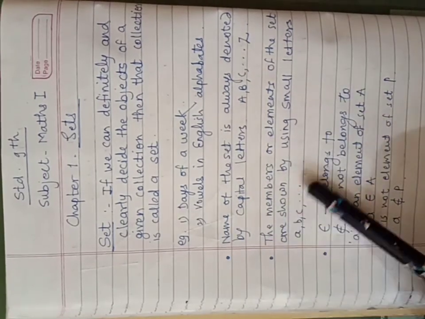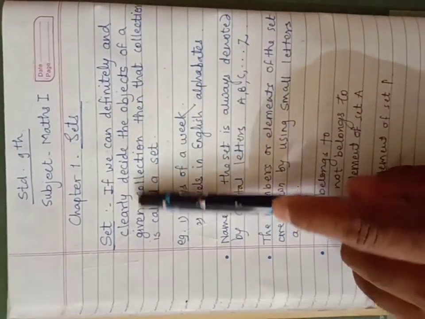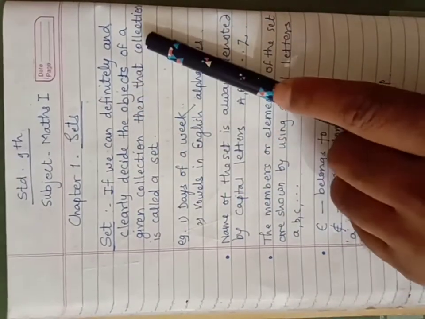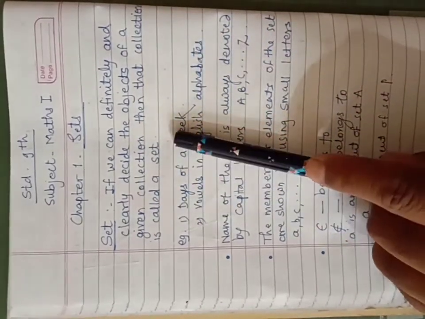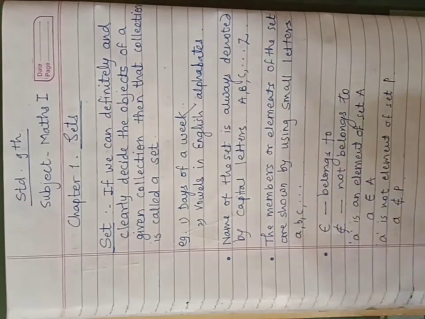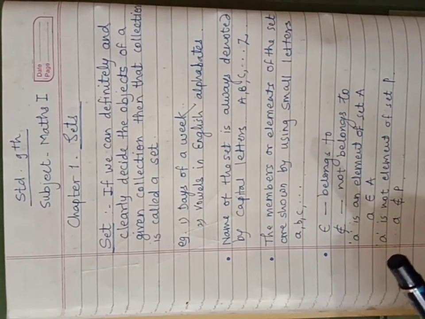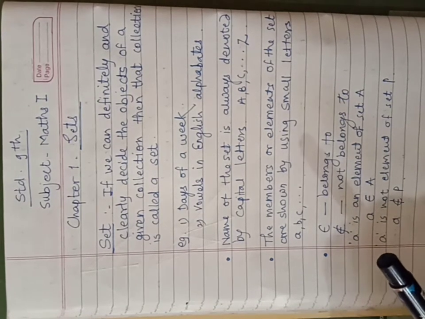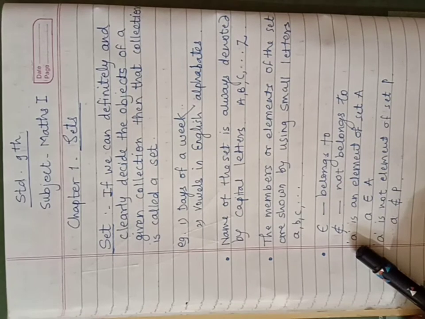So we define a set as: if we can definitely and clearly decide the objects of a given collection, then that collection is called a set. But there are some examples which are not sets. For example, clever students in our class. We cannot define the term clever, so it is not an example of a set.